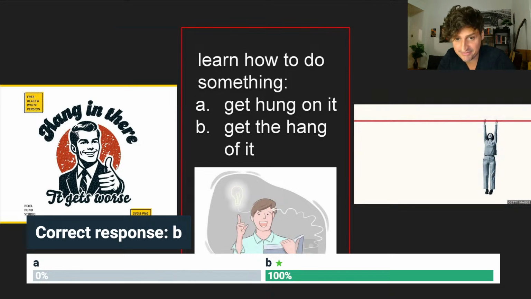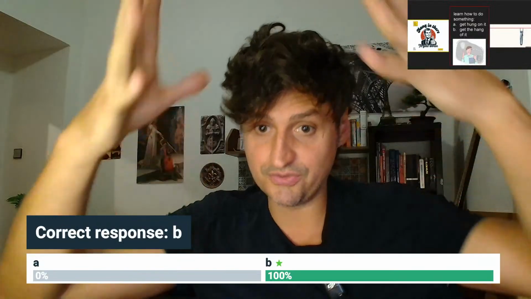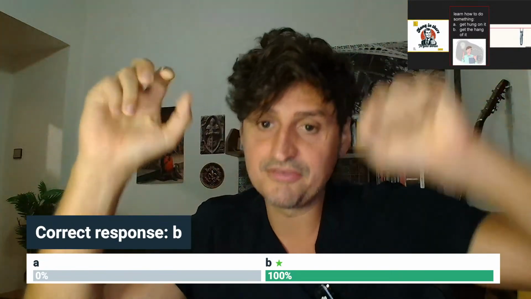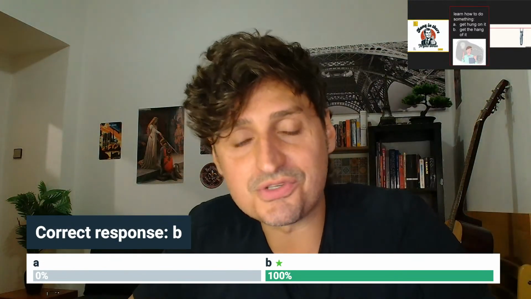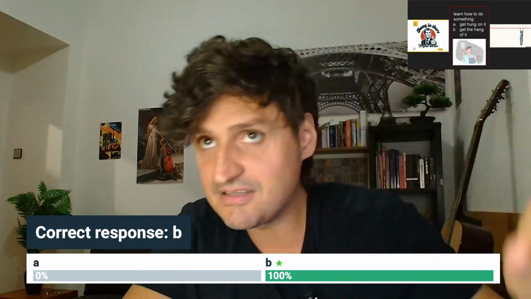Get the hang of it. So something hangs. You have a hanger. You put your clothes in the closet on a hanger, so you can hang from a bar if that's what you like to do. But you get the hang of it. Get the hang of something means you've learned to do it. So see if you can use it. You learned to do something. It's normal for you. It's easy for you. You got the hang of it. I got the hang of it.